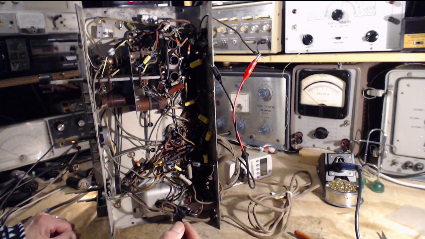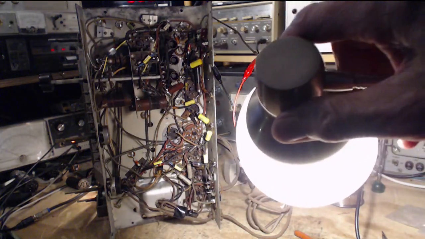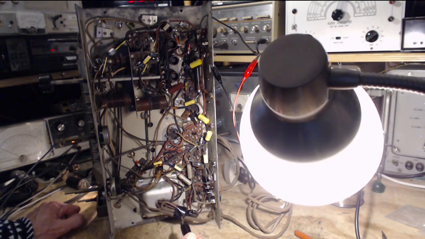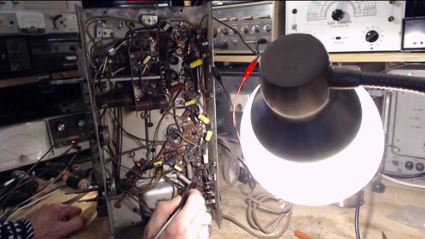We'll start with the two output tubes. I'll shine some light on it here. Okay, the objective is to find both the screen and plate voltages on the two output tubes.